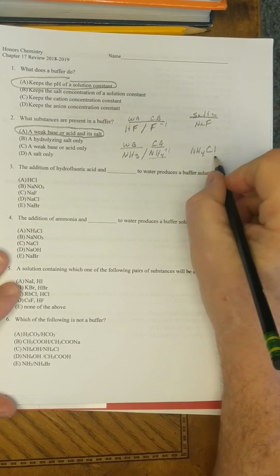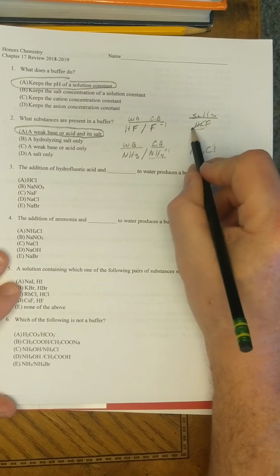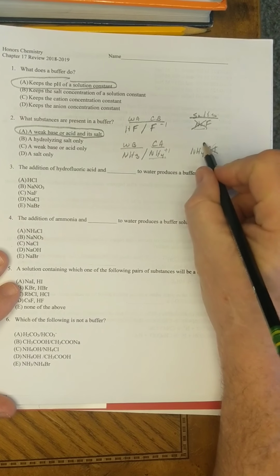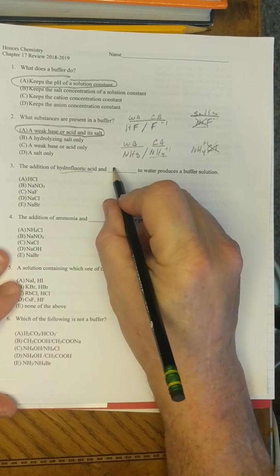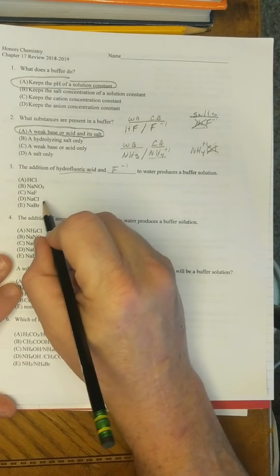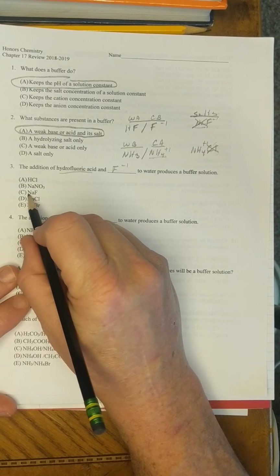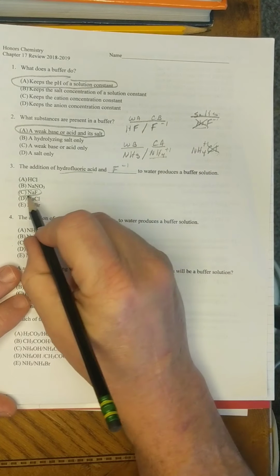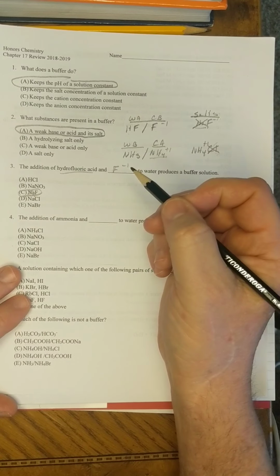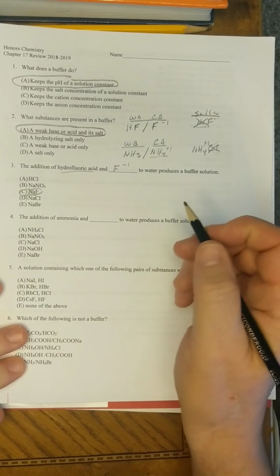And that's what they mean by salts. But once you look at the action of it, you would just take away the spectator ions. The addition of hydrofluoric acid, what would produce a buffer? You would be looking for fluoride, and you have to have a counterion, so it's NaF. But as soon as you look at it, you're just disregarding the sodium because it's a spectator ion.